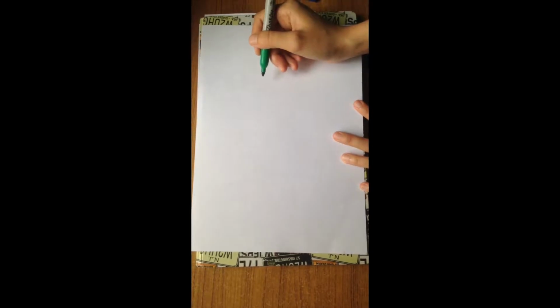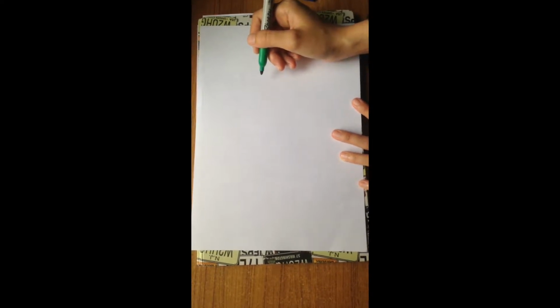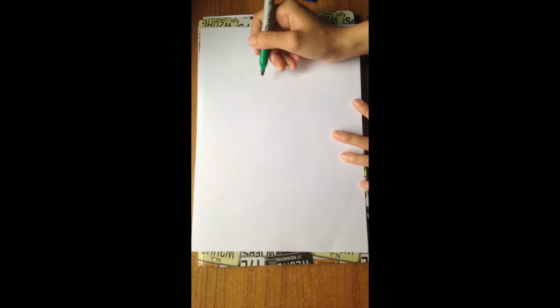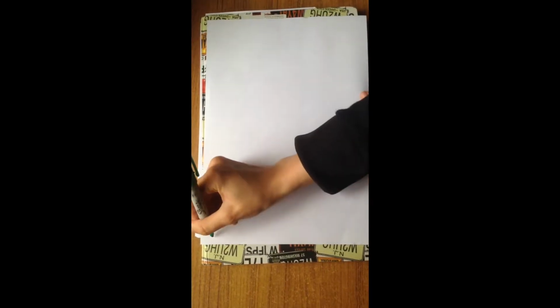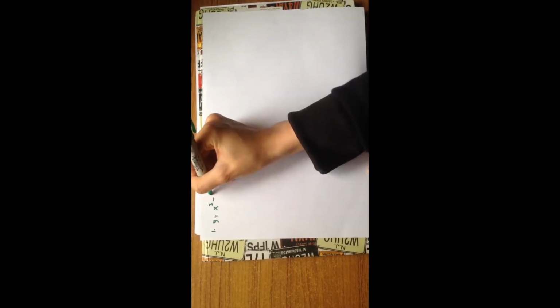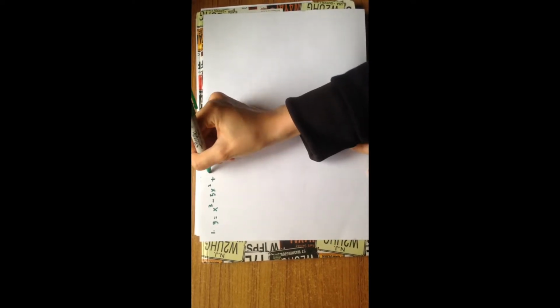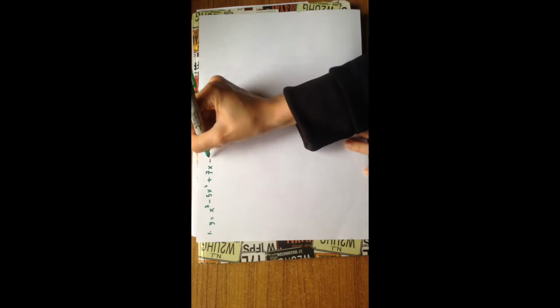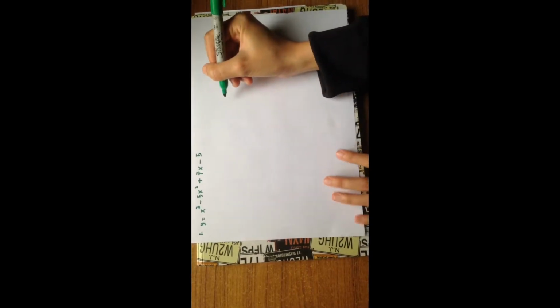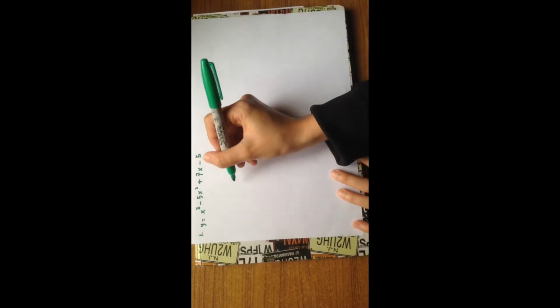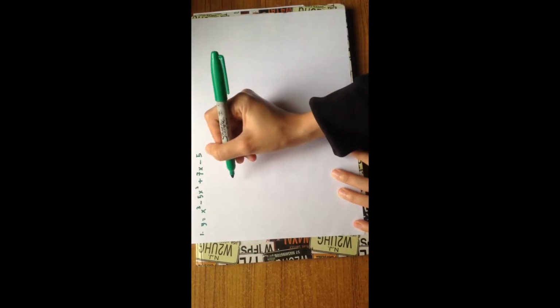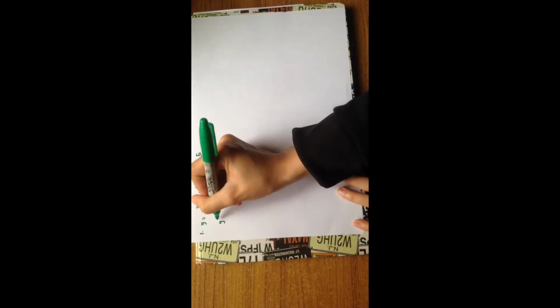Okay, for task 1, solving for relative minima and relative maxima. The first problem is y equal to x cubed minus 5x squared plus 7x minus 5. First step, we have to do the first derivative for this equation.